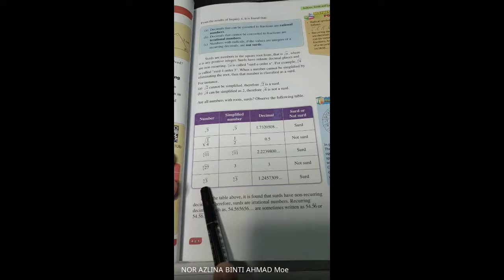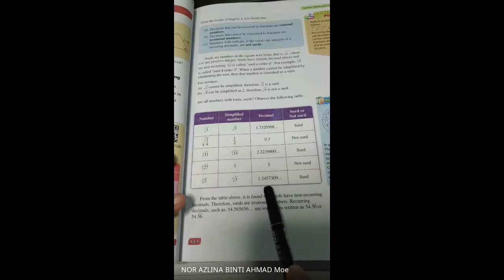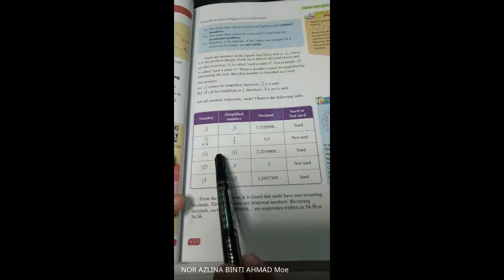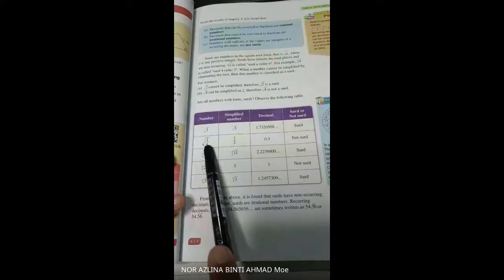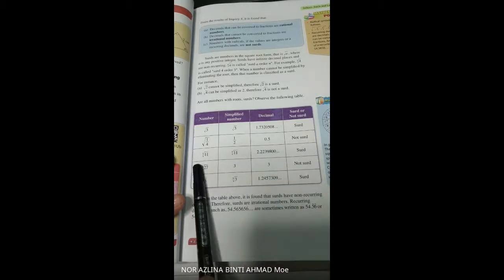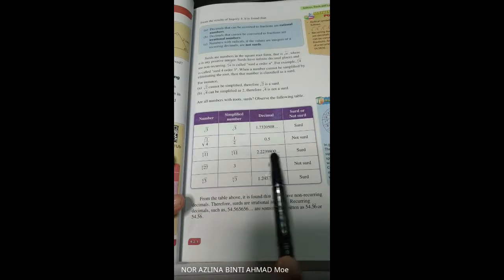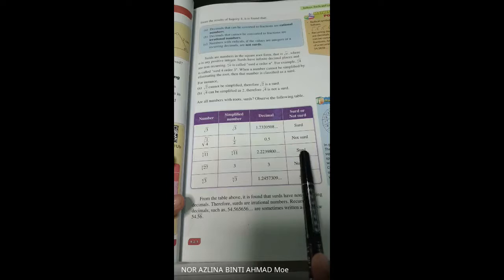Fifth root of 3. Or we call it surd 3 order 5. So if you press your calculator, you will get 1.2457309. So this is surd. Okay. So conclusion for this table, if you can simplify the root, that means it is not surd. If you cannot simplify and you get a decimal like this, then this is surd. That is the difference.